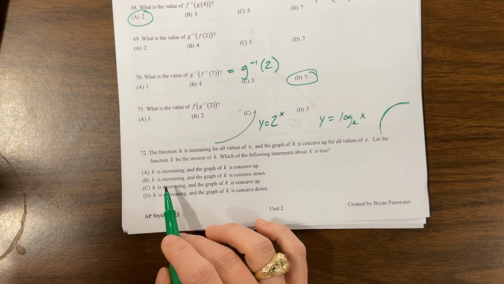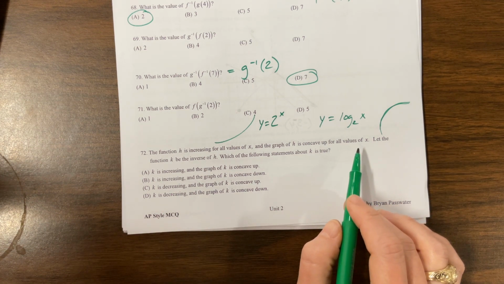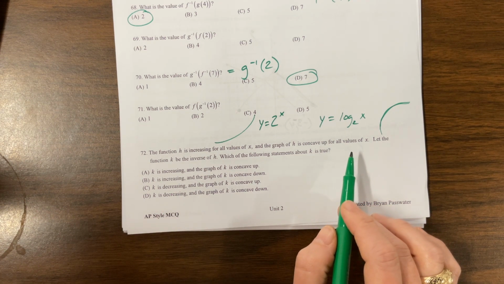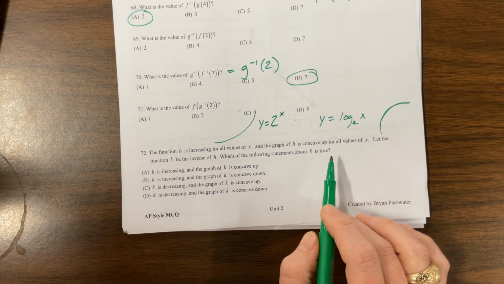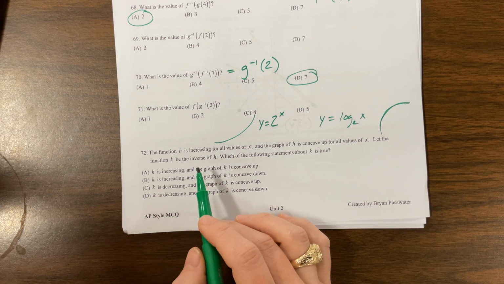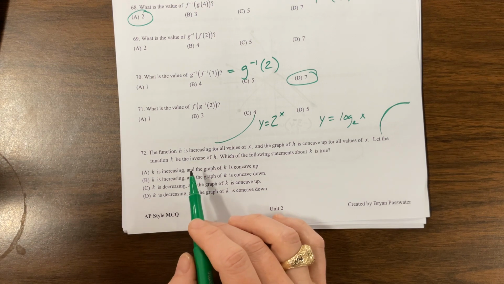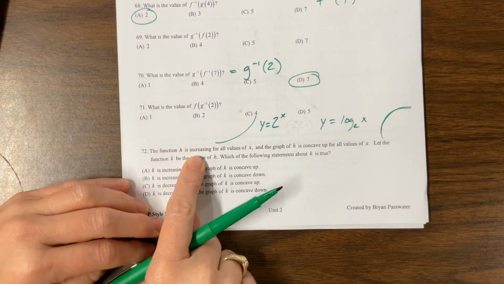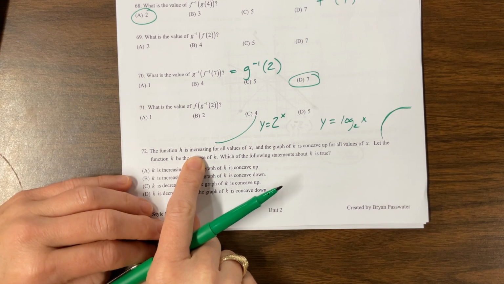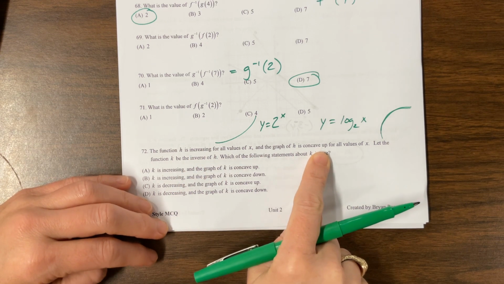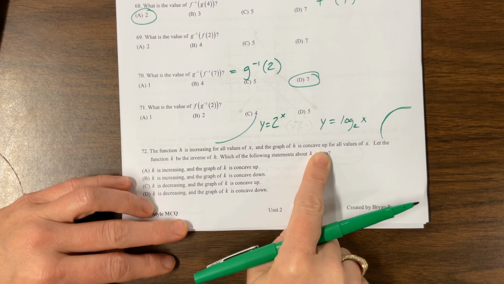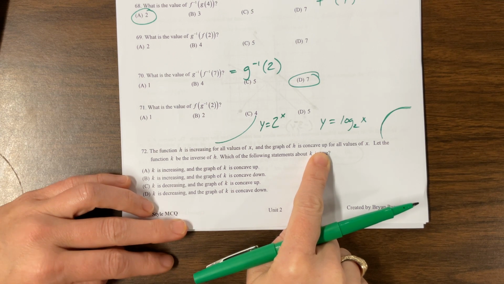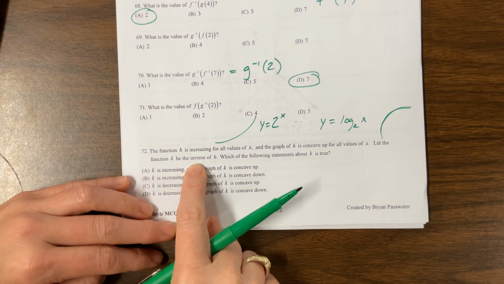Increasing and the graph is, okay, so this is, sorry. Okay, let's think about this. If it's increasing, that means its average rate of change is positive, and it's concave up, that means its average rate of change is increasing. Okay, so does that tell me if it's positive?